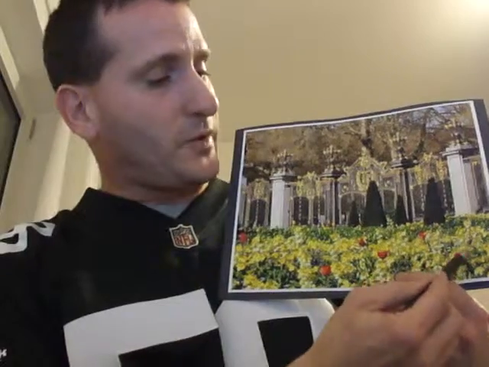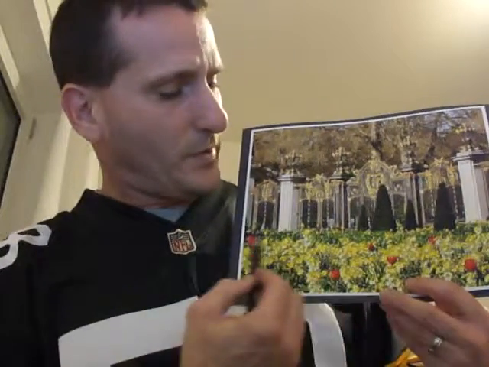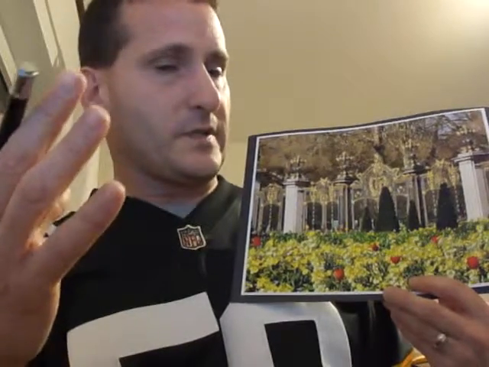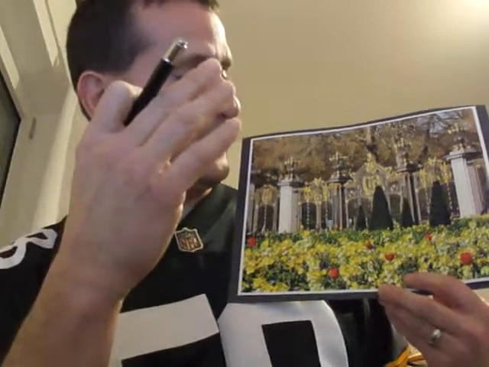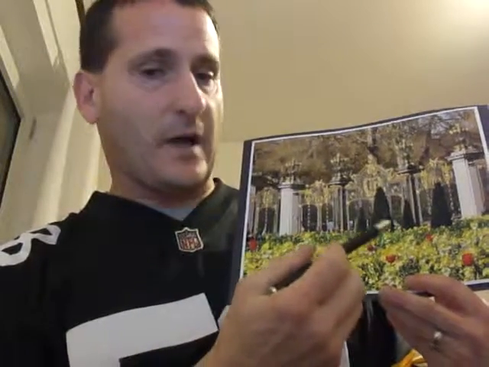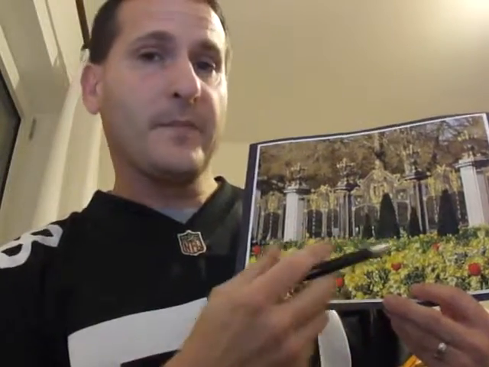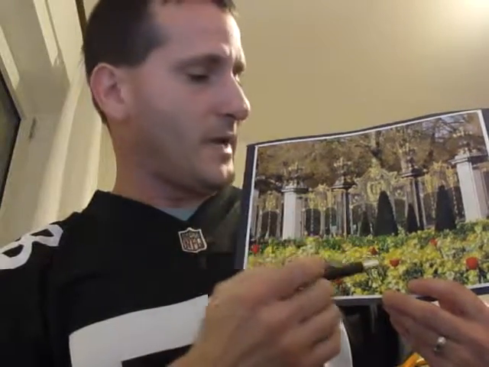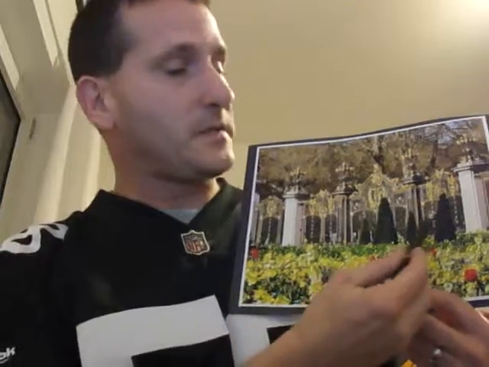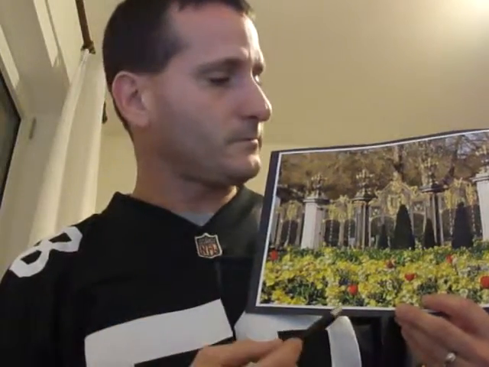You've got the red contrast against the yellow, and you also have some green here. So I knew that this would grab the viewer's attention, and they would look at the picture. What this also does is, since the flowers run from the bottom to the top, it draws the viewer's eye naturally upward into the subject here, which is the gates of Buckingham Palace.